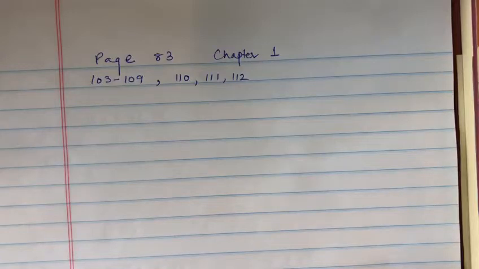Chapter 1 Review Exercises, page 83. We are going to be doing problems 103 to 109, 110, 111 and 112. So question number 103.